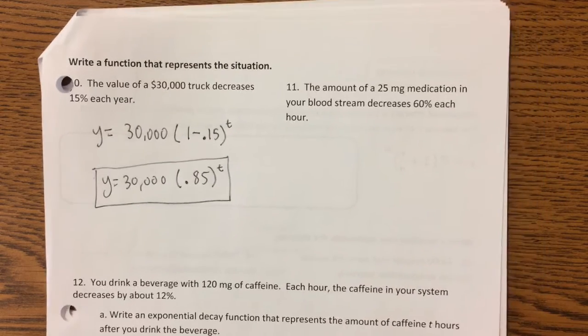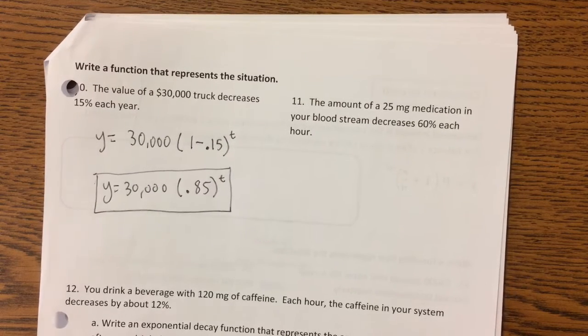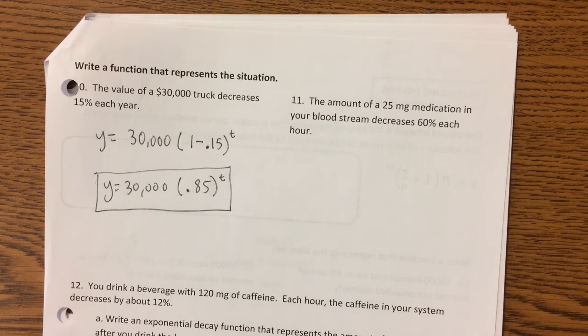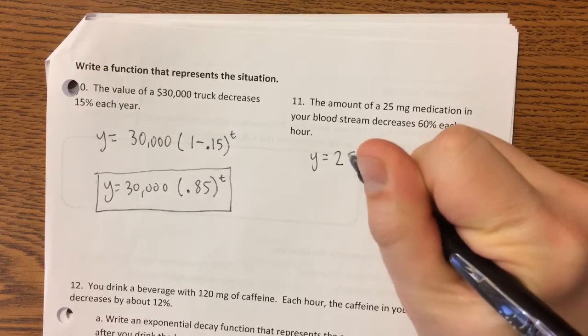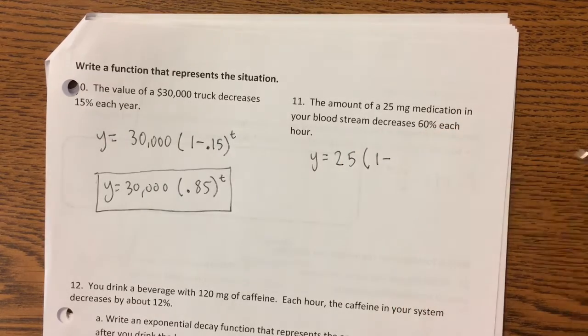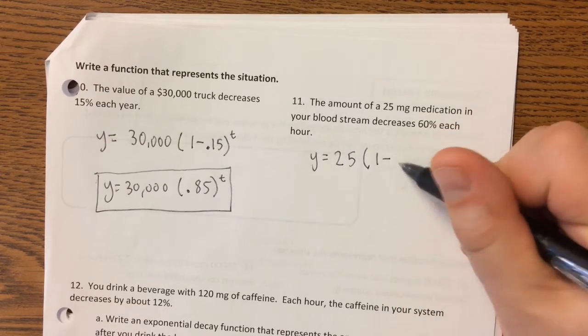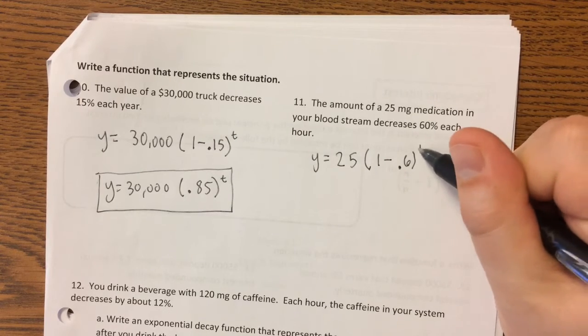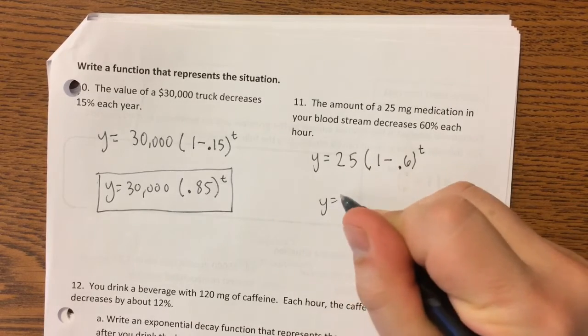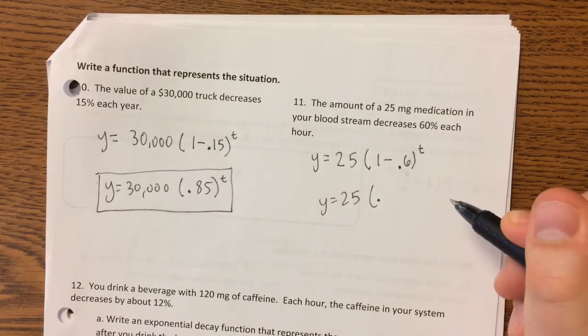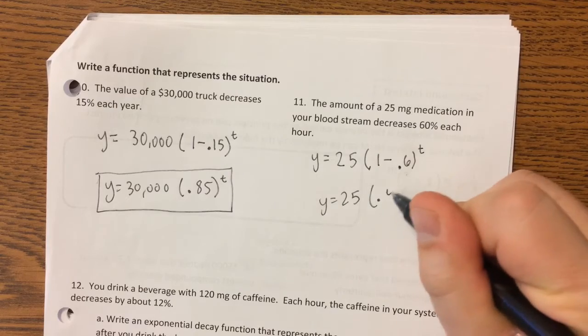Number 11 says the amount of a 25 milligram medication in your bloodstream decreases 60% each hour. That word decreases is what's indicating that we're having exponential decay. So y equals the original amount, the 25 milligrams, times 1 minus the decay rate, which is 60%, so 1 minus 0.6 to the power of t. So what's 1 minus 0.6? What is it? 0.4, yeah.